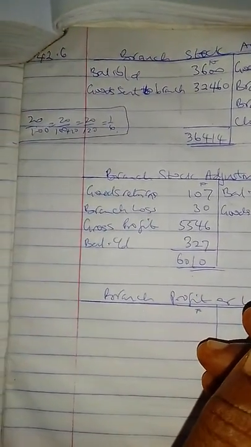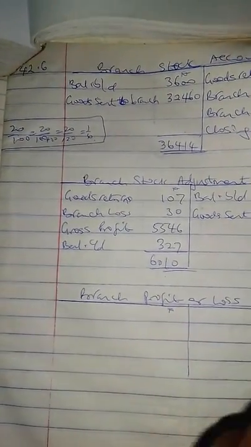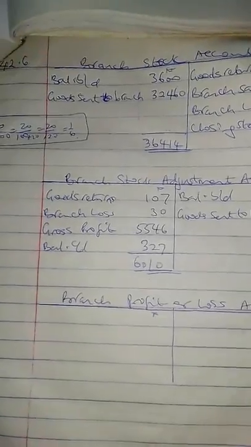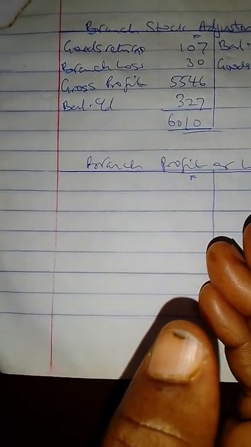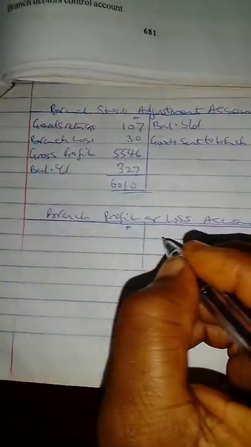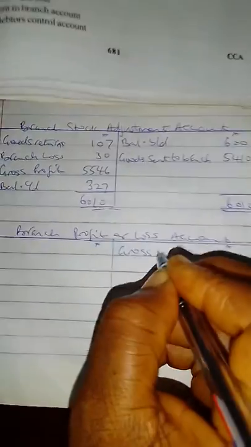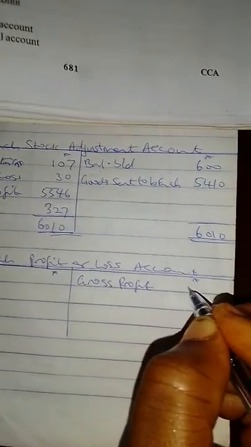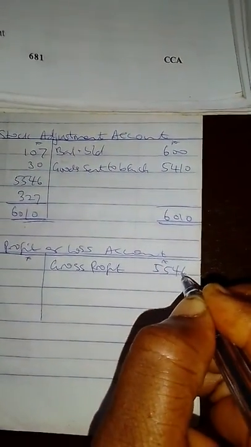We now go to our branch profit or loss account. Profit and loss account is the same thing as a normal profit and loss account that we are solving. So all expenses will be on the debit side, and all the income will be on the credit side. Now, for my branch account, our gross profit figure we got there was 5,546 will be on the credit side. Now, our debit side will be for our expenses.